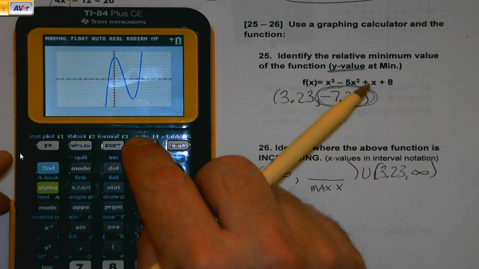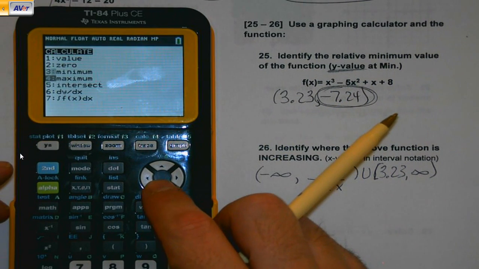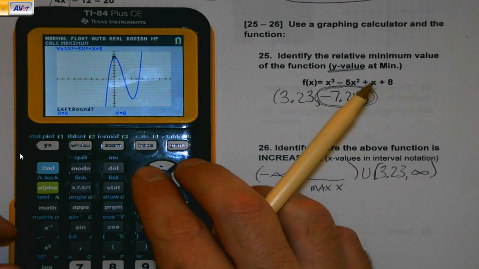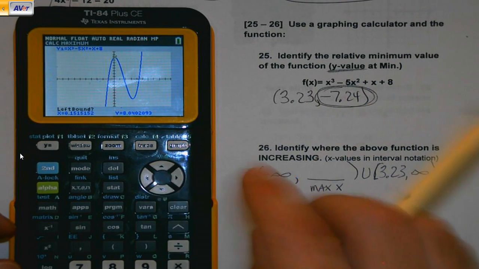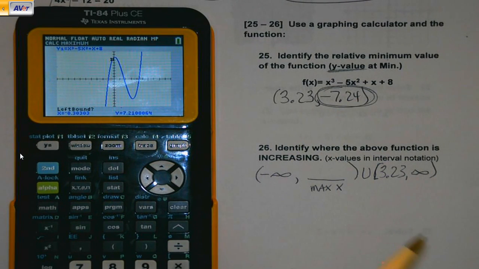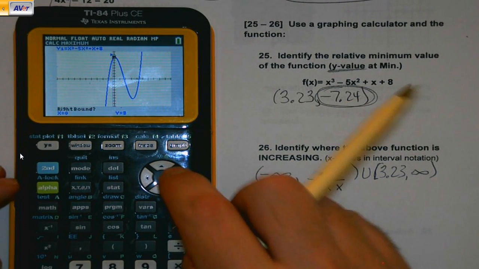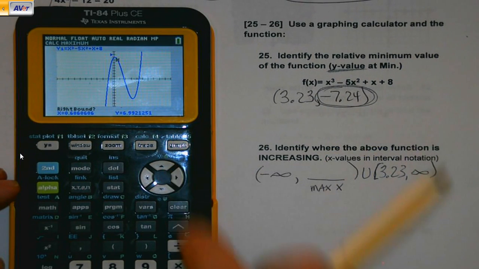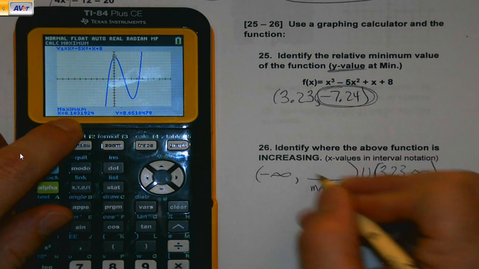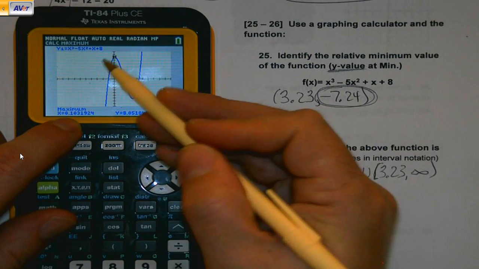So if I do second trace, I can find my maximum. Actually, I look like I'm pretty close there already. So 1, 2, 3, just like when I'm finding a 0 or anything else, enter. Trap that guy in. And my x value at this point is 0.10.